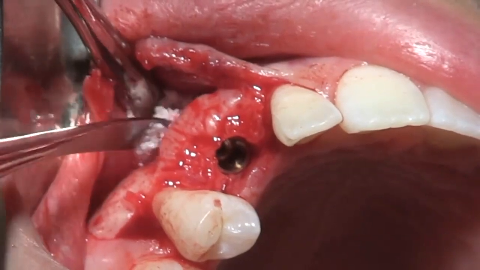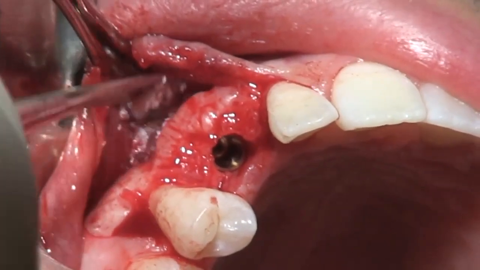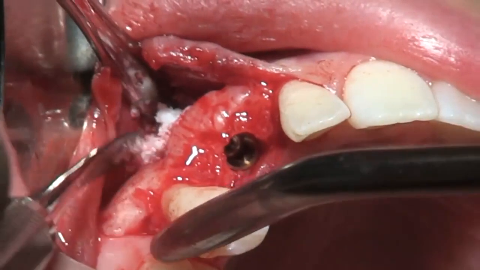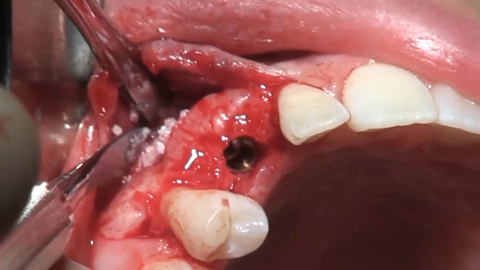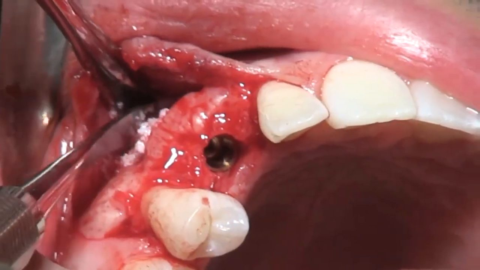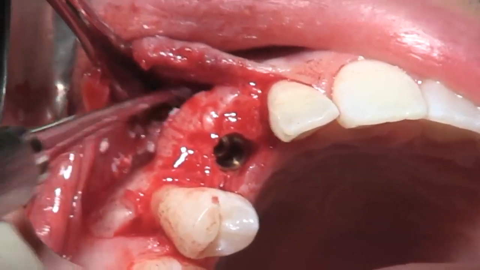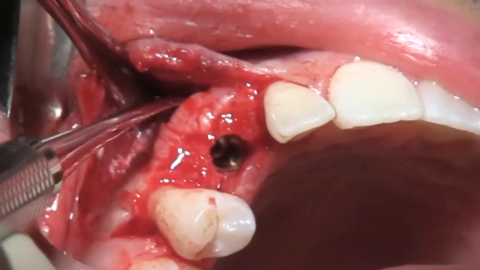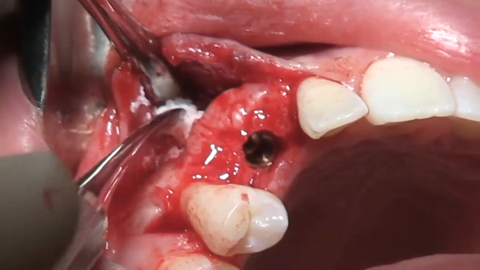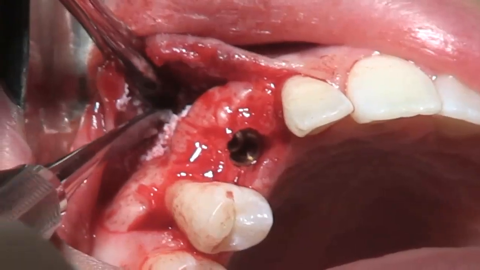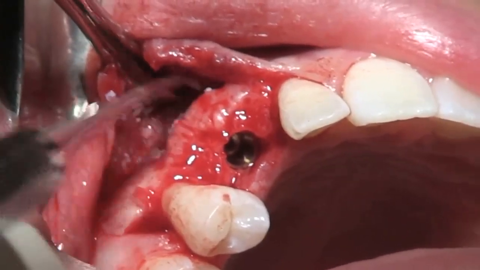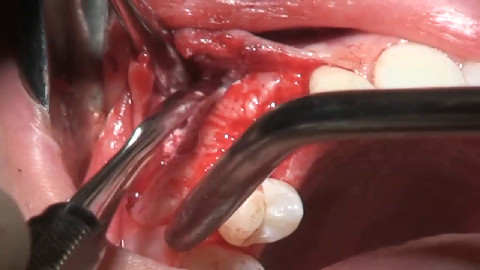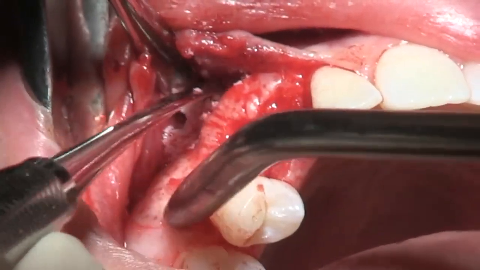Approximately 2 millimeters of buccal bone will be applied on top of the titanium, also allowing a good convexity in this area to counter the bone deficiency in this site. As it was a very moderate defect with only an apical extension, only bone substitute was used in this site.